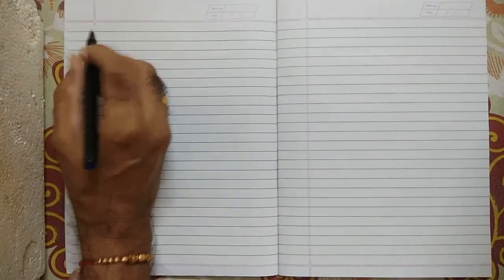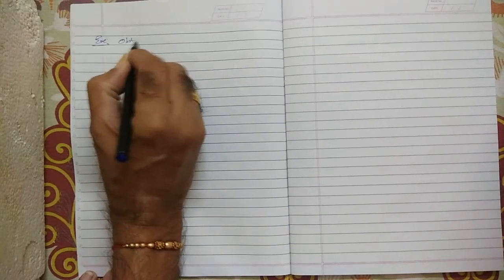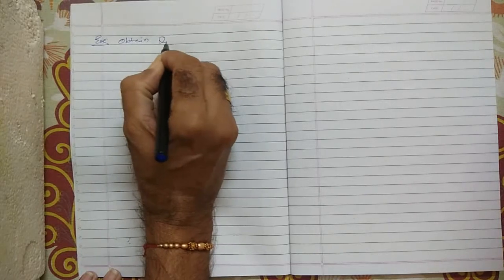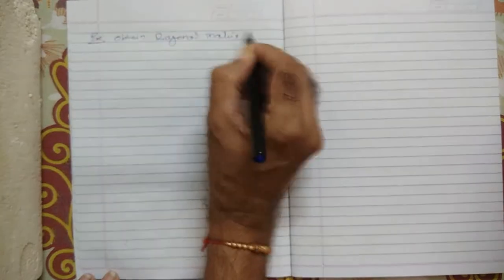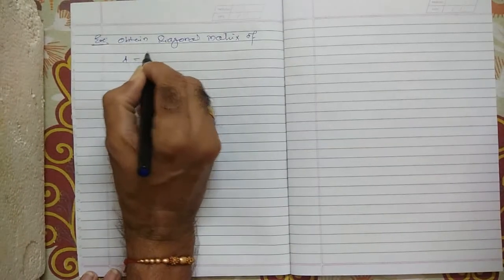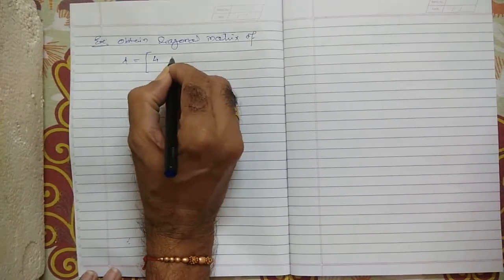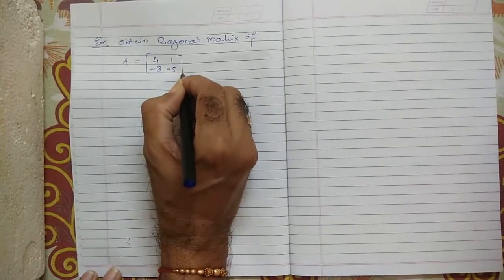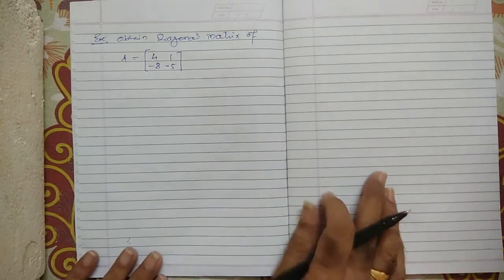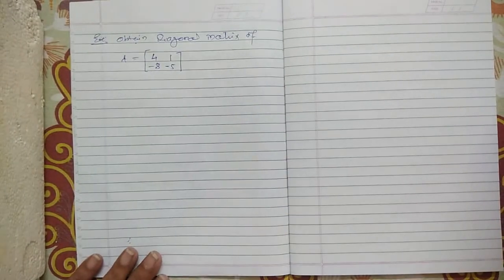We will see one example to diagonalize the matrix. Example: obtain the diagonal matrix of A, which is equal to 4, 1, minus 8, minus 5. Obtain the diagonal matrix of A = [4 1; -8 -5].